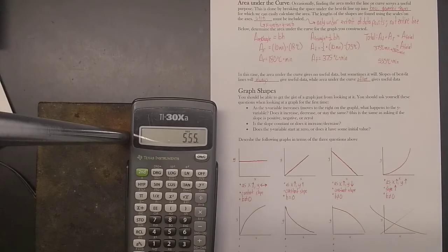But for right now, you should just get in the habit of looking and seeing, okay, what is happening to the y variable as x increases? What is the slope doing? Is it changing or is it constant? And what is the y-intercept?